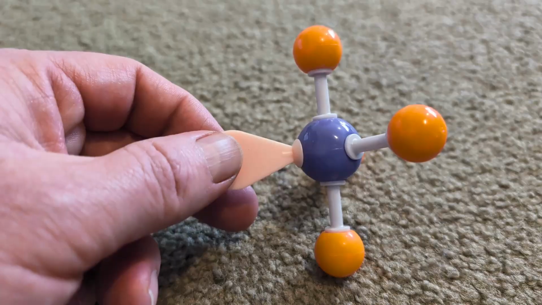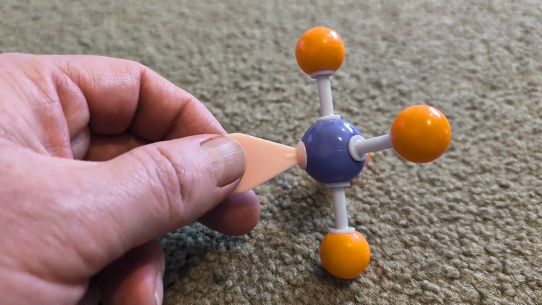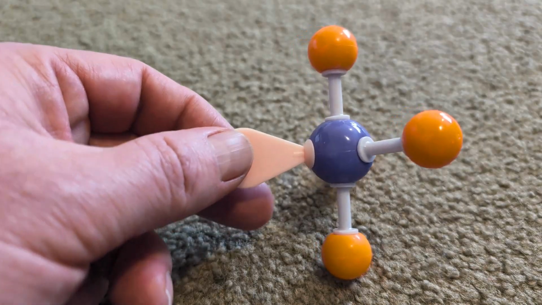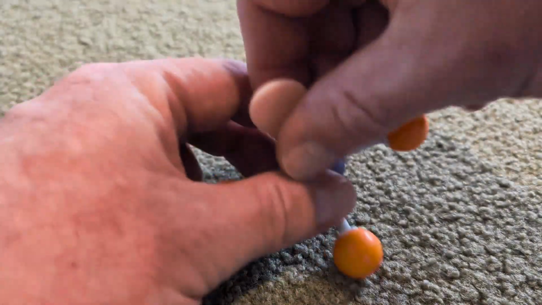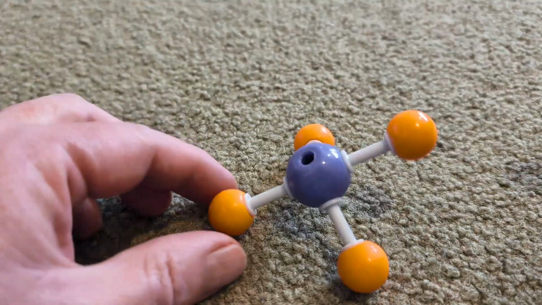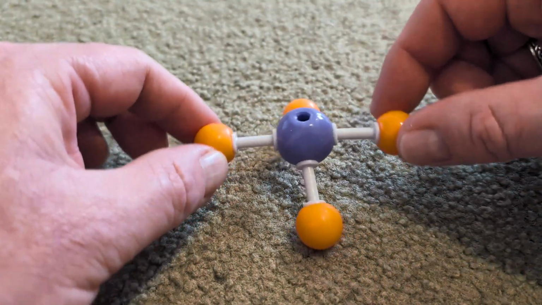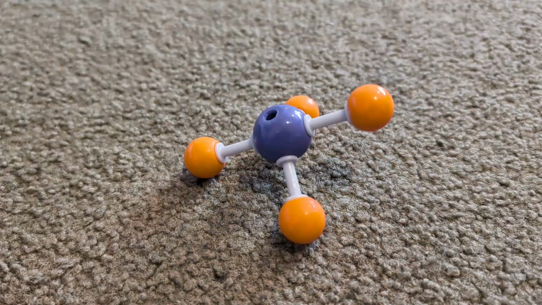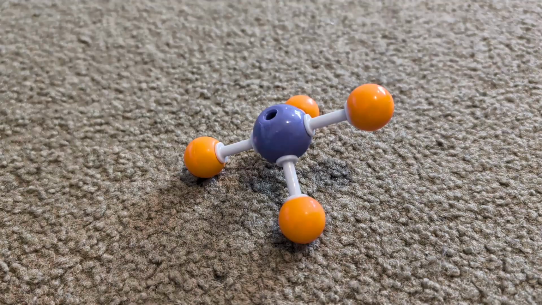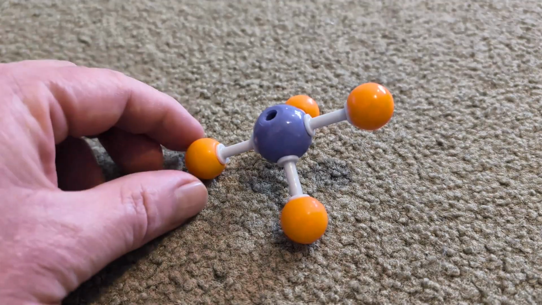So this shape is often called a seesaw molecule because if we turn it a bit, let's just get rid of that. Look, we've just made a seesaw. So there we go. A trigonal bipyramidal structure with 1 lone pair leads to this seesaw structure.